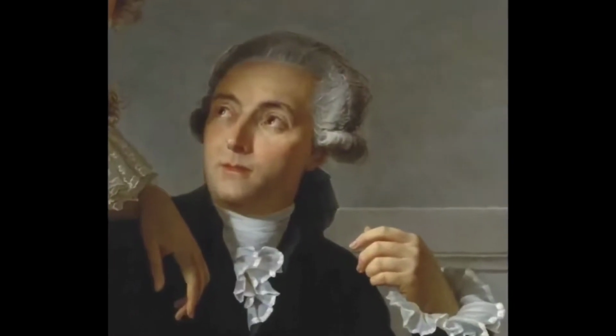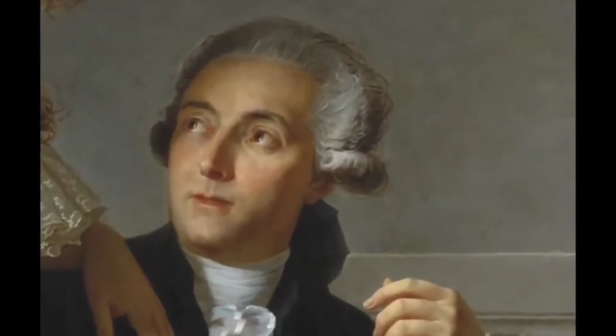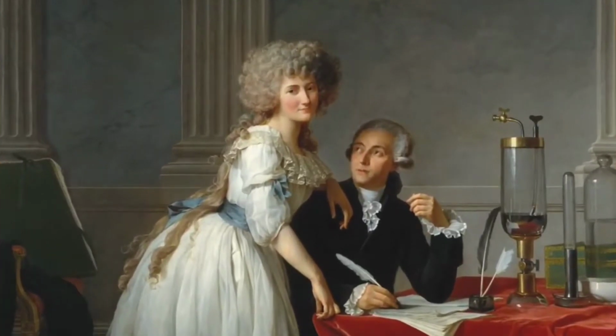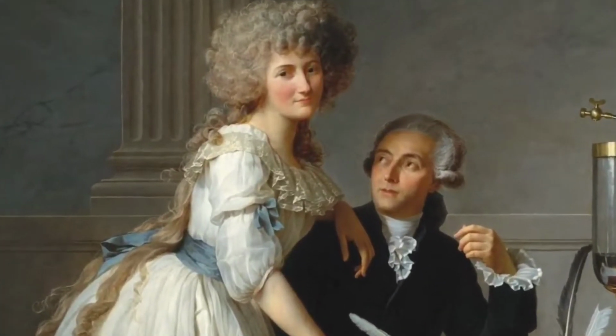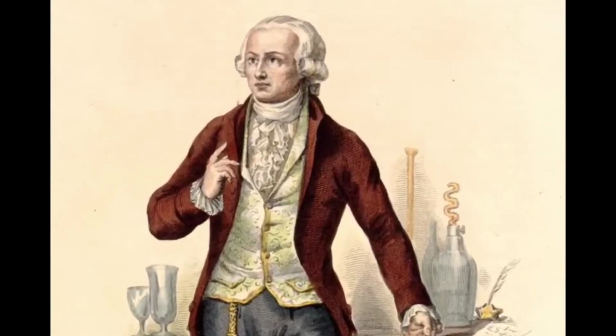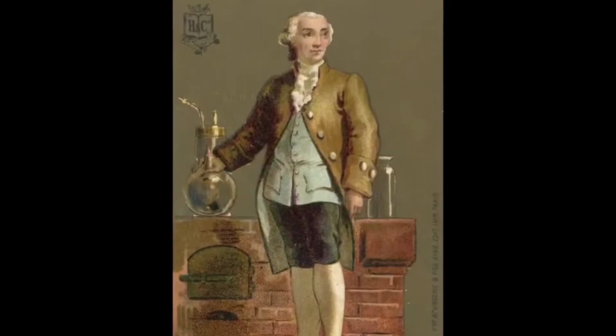Lavoisier's work overturned centuries of incorrect thinking about the nature of elements and compounds. Lavoisier's most notable book, Traité élémentaire de chimie, published in 1789 by the elite French Academy of Sciences, could be considered the first modern chemistry textbook, and contained theories about the nature of elements which replaced the phlogiston theory.